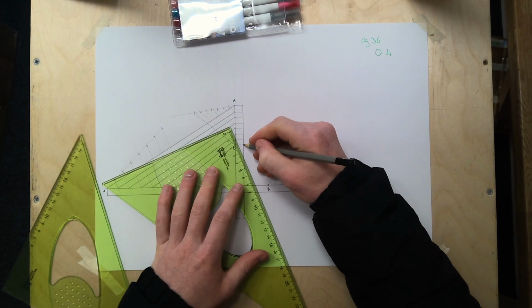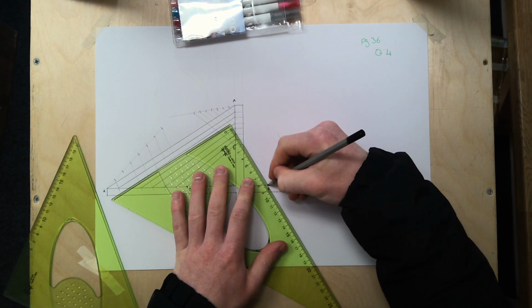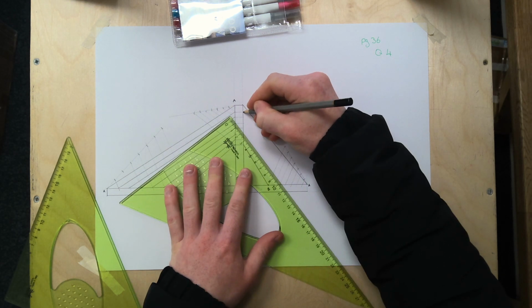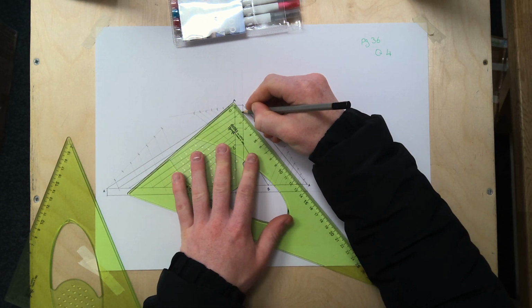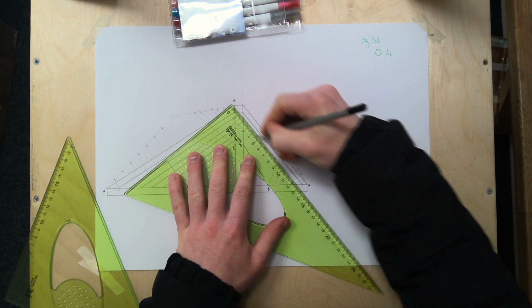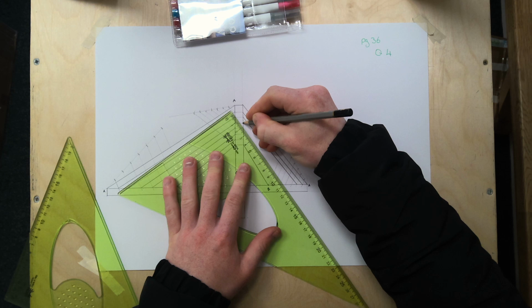Same thing now as before, they just get drawn up to each other. So B to B, A to A. And now do all your ones in between. So the first one here, that first one. Second with the second, third with the third, and so on.